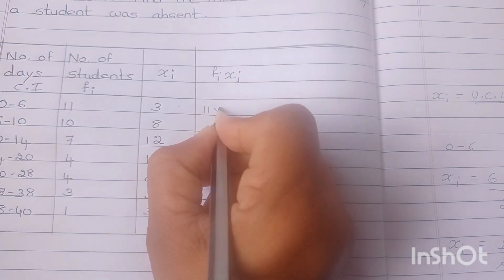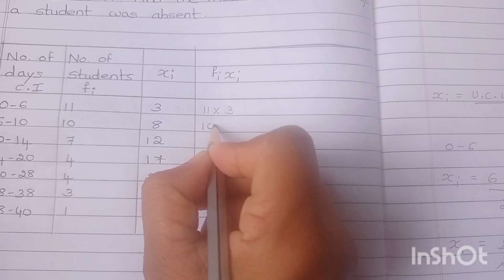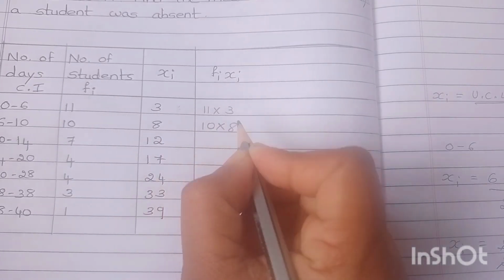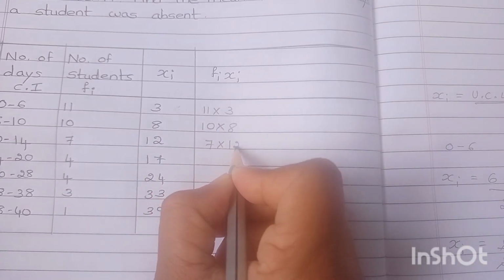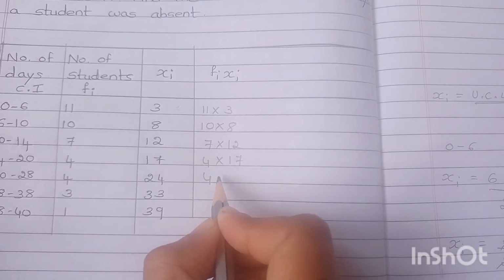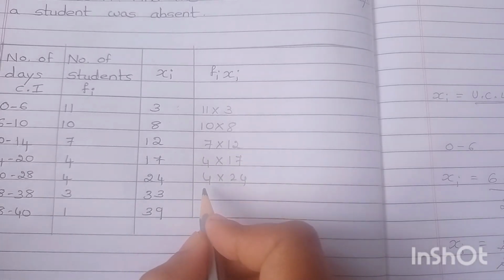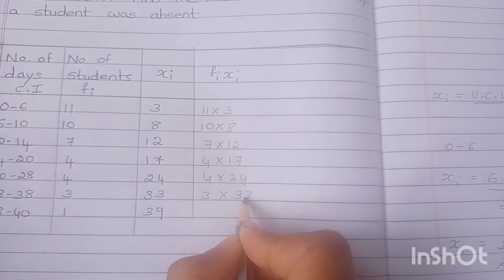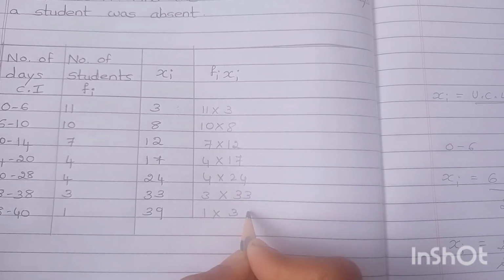That is 11 into 3, 10 into 8, 7 into 12, 4 into 17, 4 into 24, 3 into 33, 1 into 39.